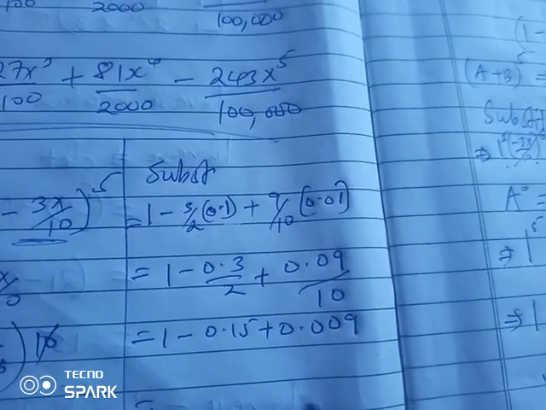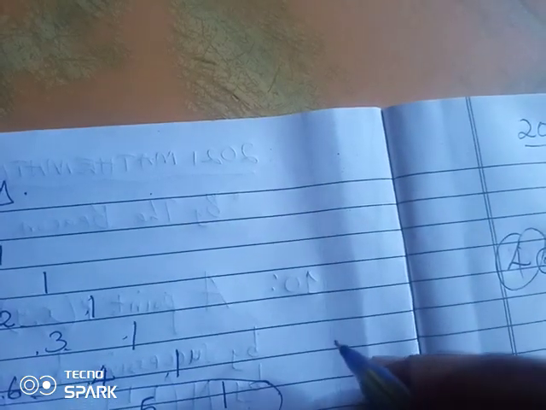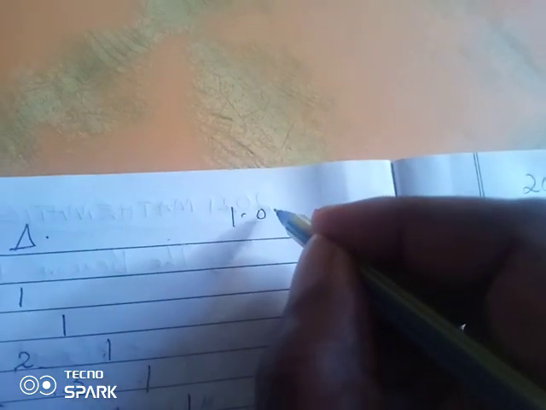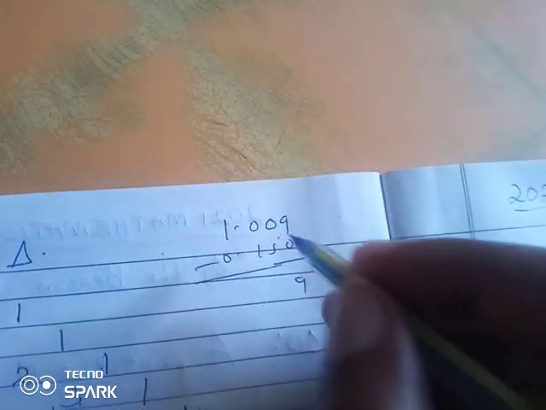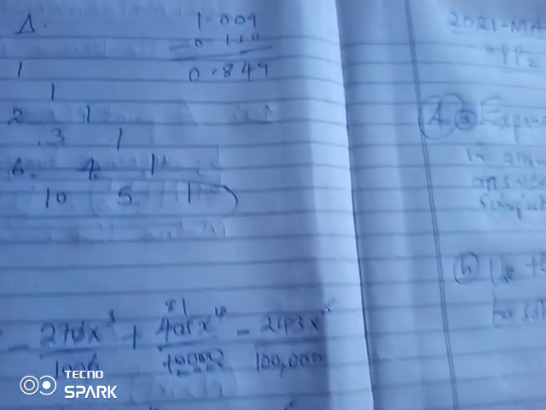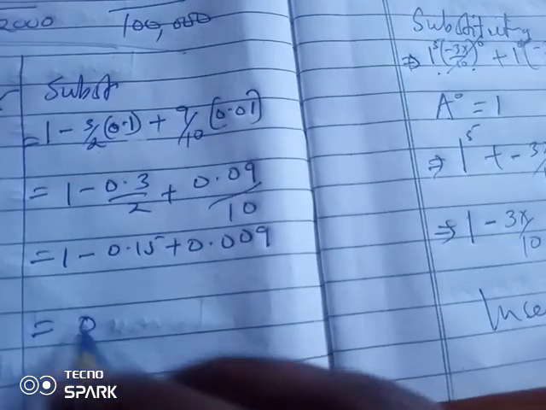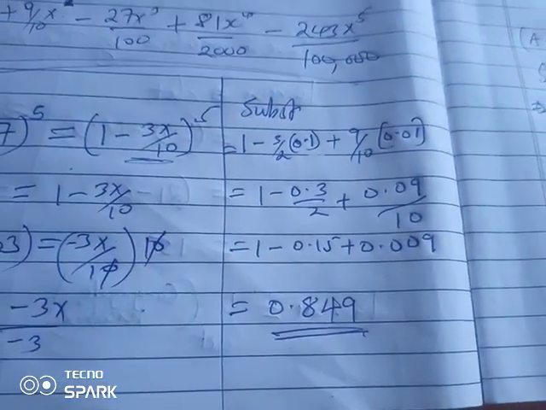This is, we add first, then minus. So let me do it somewhere here. What do we add? We add first, so we shall have 1.009 minus 0.15. So as we minus here 9, here we borrow, 9, 4, 9, 8. Of course, we borrowed from 1, it remained 0. So our answer becomes 0.849. So that becomes our final answer.